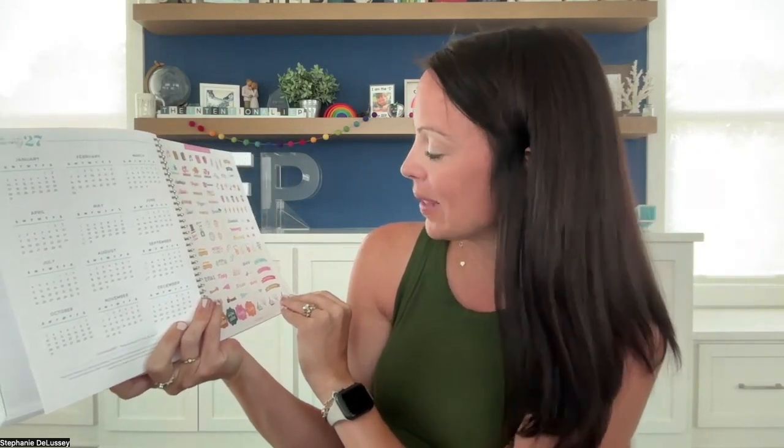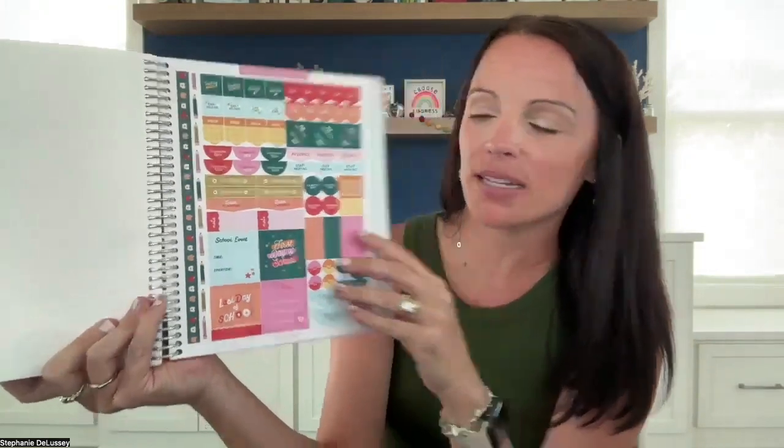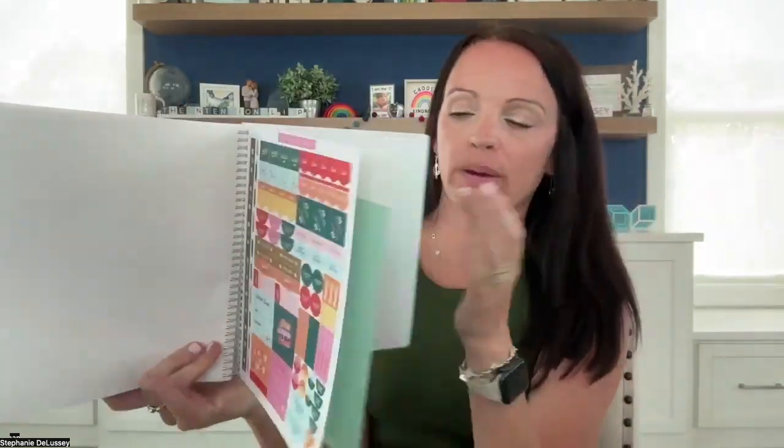There we go, because it says on the stickers at the top here, you have some different stickers here, but here's my thing. I never see stickers for special education teachers. So I don't see any on here. They are super cute, but there's no IEP meeting stickers or anything like that. And then you do have your little folder in the back.